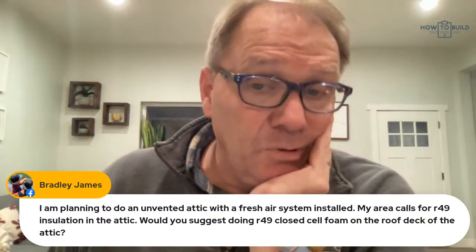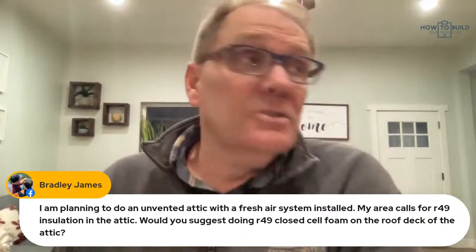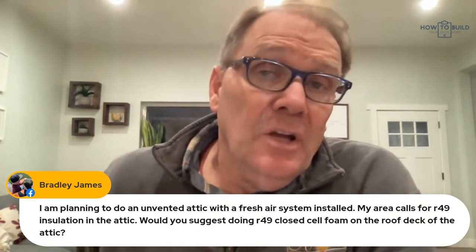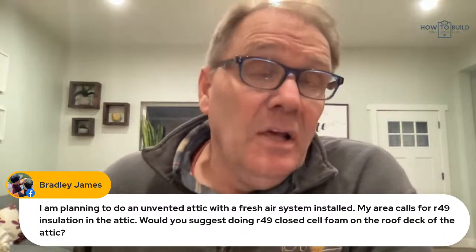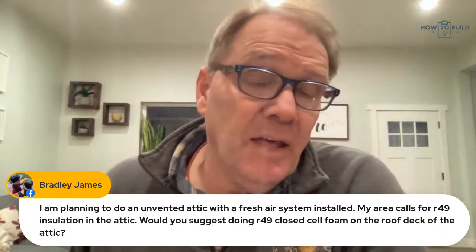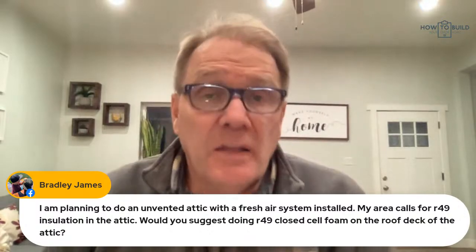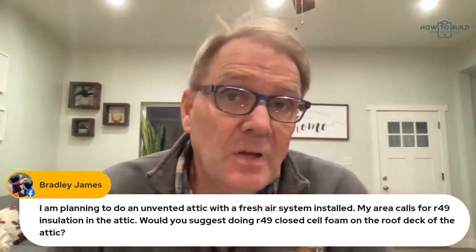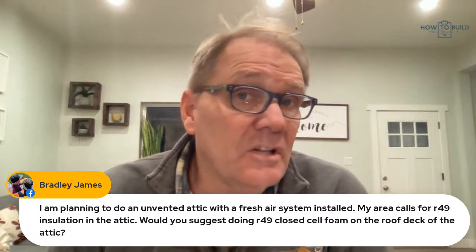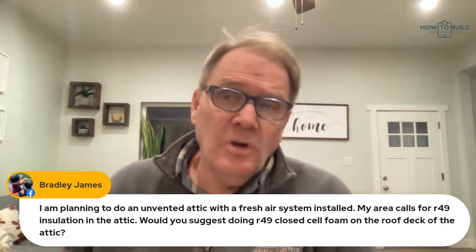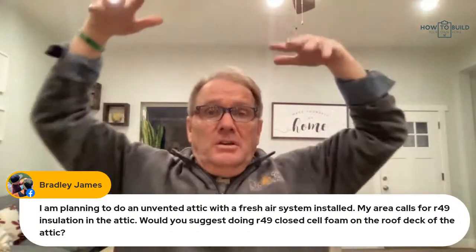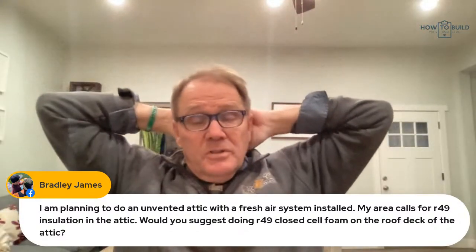No, I would not recommend doing that. I've mentioned this a couple of times. I'm not a fan of closed cell underneath the roof deck, because if you have a leak in that roof, there's nowhere for that water to go. It's going to puddle behind that closed cell, and then it's going to rot your roof. You want your insulation closer to the envelope of the home, not under the deck of the roof. And so you want your insulation fluffy right above the ceiling here.